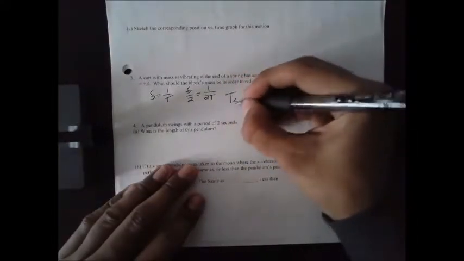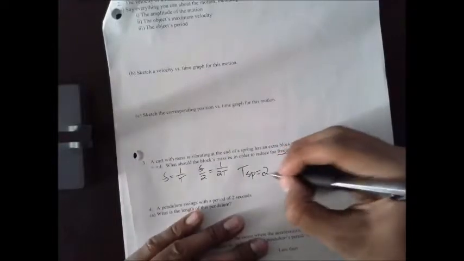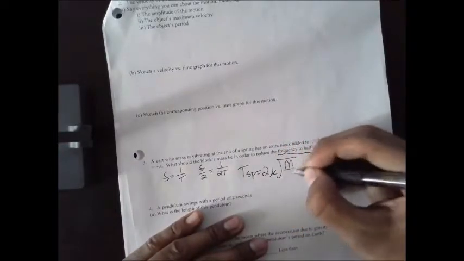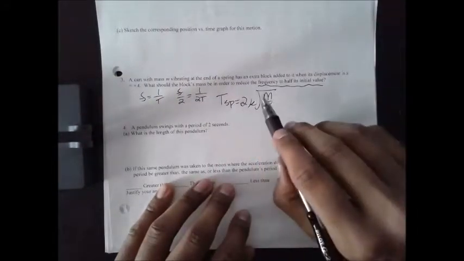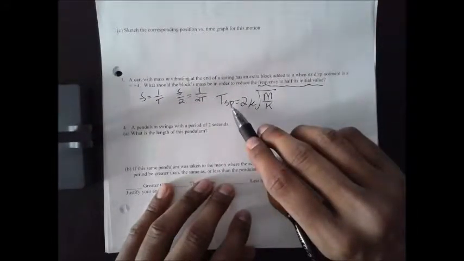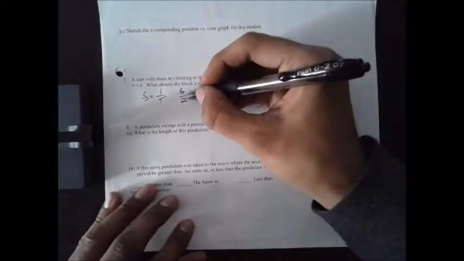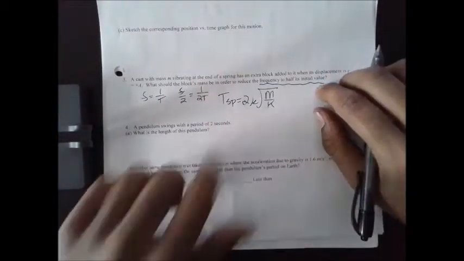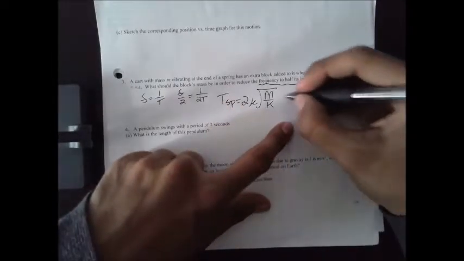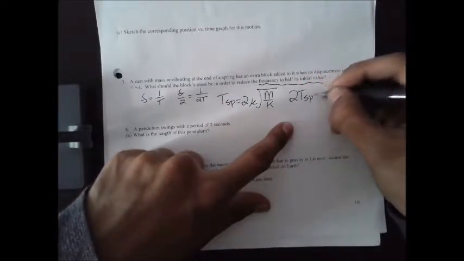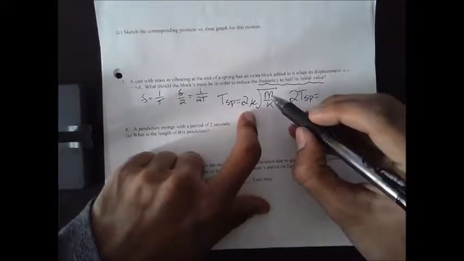And so we have a formula for the period of an object on a spring. T is equal to, I forget what it is. Well, let me check. T equals 2 pi times the square root of m over k. Cool. Now, we know that we want T to be twice as large to get the frequency to be half as large. And so we need to double this. So in order to double T, we need to multiply mass by 2.